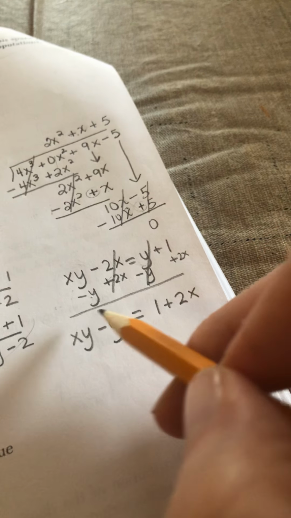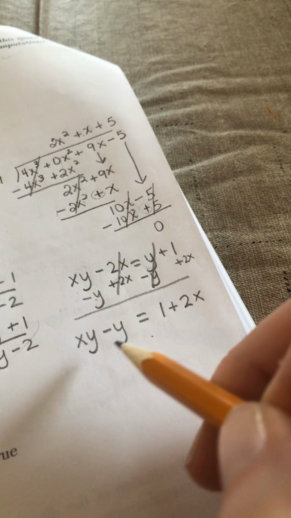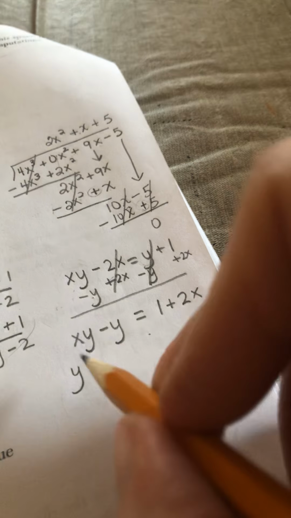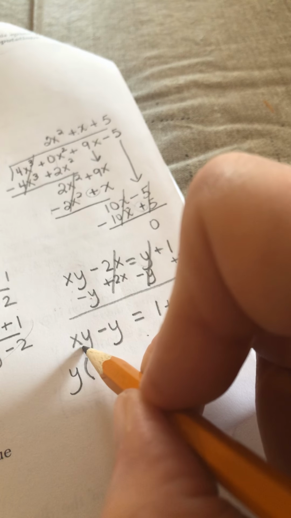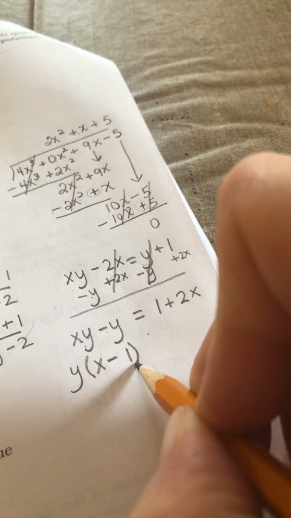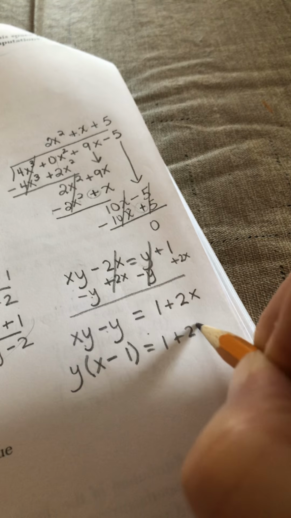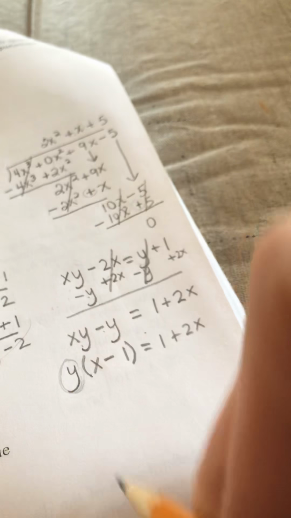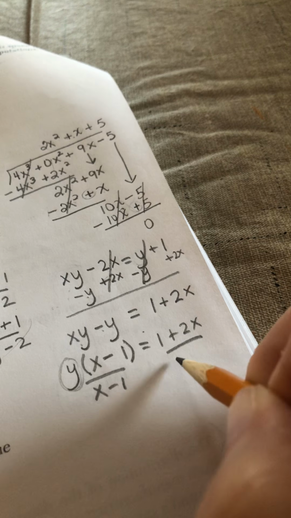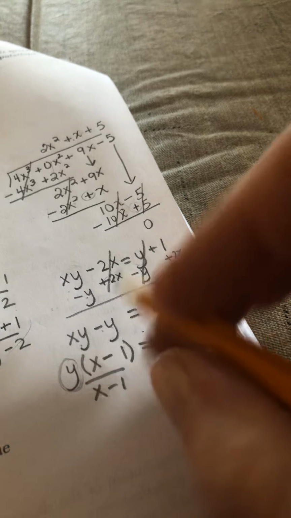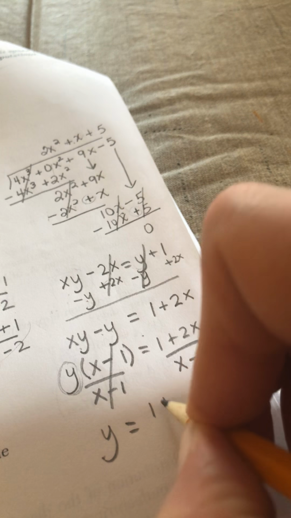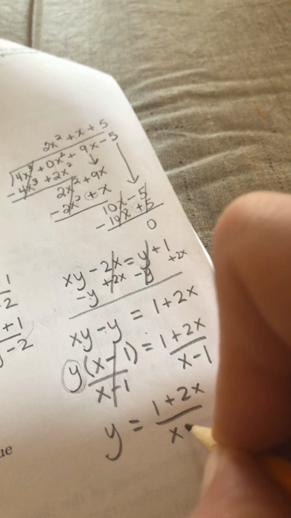Okay? Remember, Schneider on your shoulder, guys. There's a GCF here. The GCF is that y that we are so desperately trying to solve for. So when you take that out, you're left with y times x minus 1 equals 1 plus 2x, okay? So now if you want to get y by itself, you're going to divide this side by x minus 1. And if you do it to that side, do it to that side. So those are gone. So y is 1 plus 2x over x minus 1.